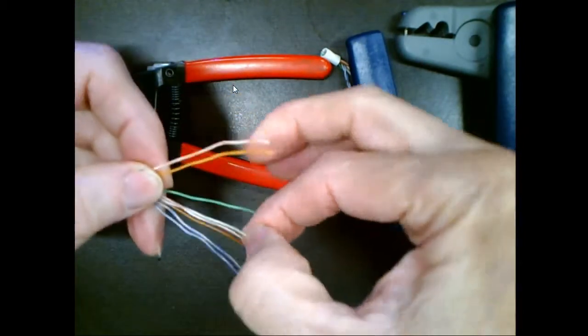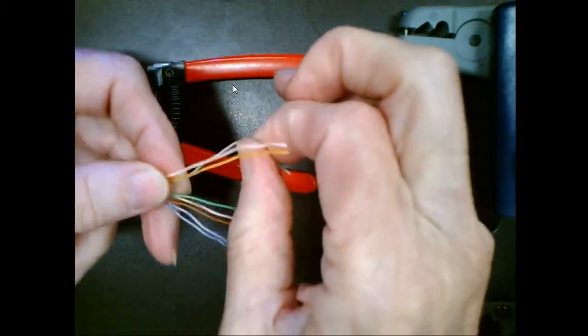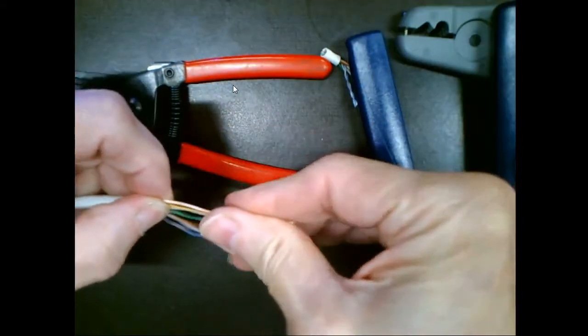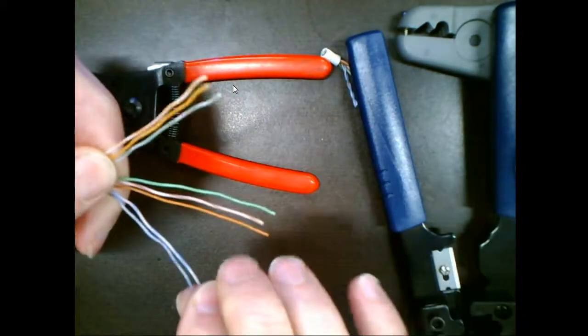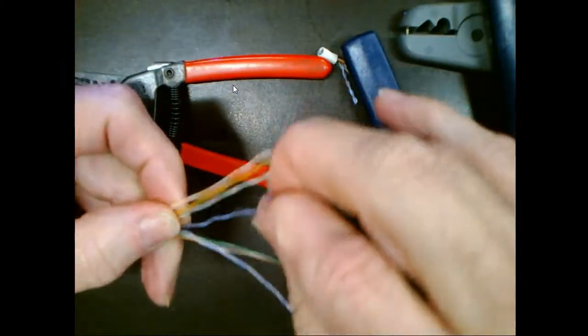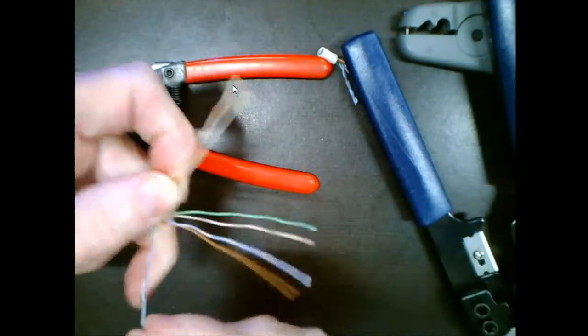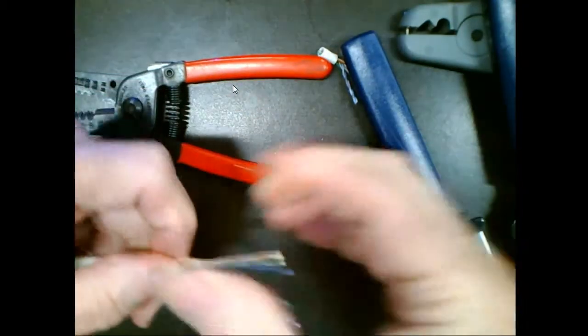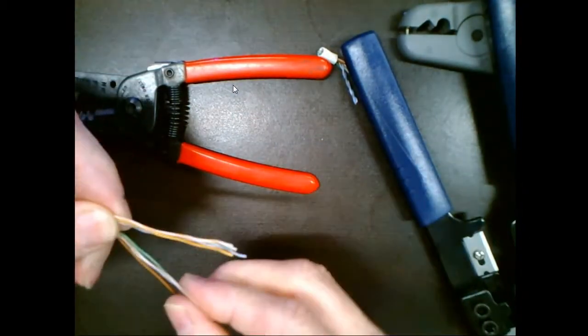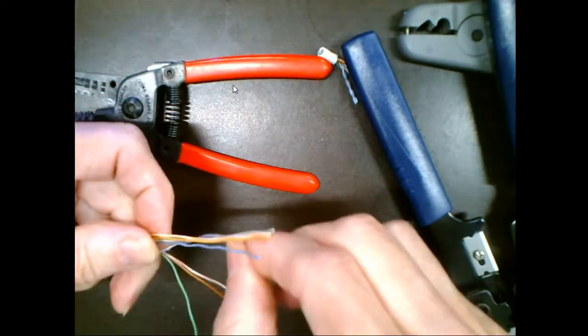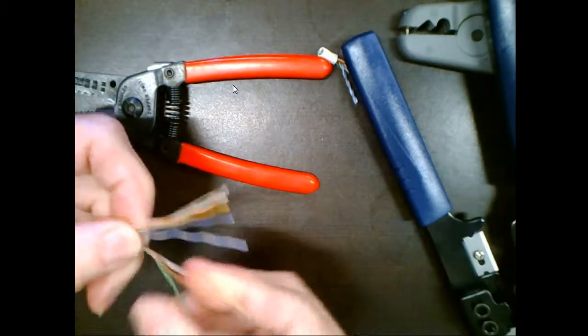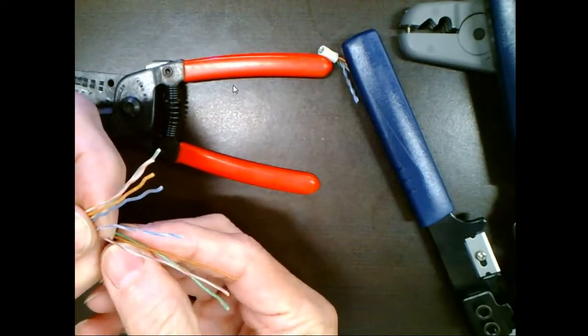Green, white, which is your second pair, by the way, that's actually used. Then they split the pairs for some reason. Why they do that, I don't know. Blue would be next. Blue, white, green. White, brown.